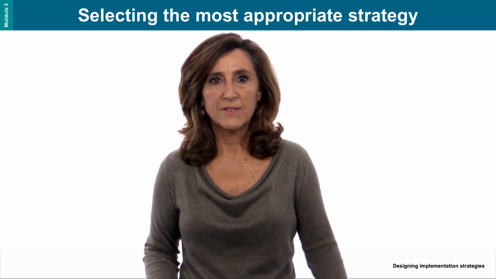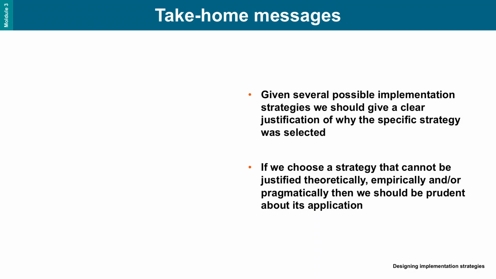So, don't forget, as I mentioned at the beginning of this lecture, given several possible implementation strategies, we should give a clear justification of why the specific strategy was selected. If we choose a strategy that cannot be justified, then we should be careful about its application. So that brings me to the end of what I wanted to cover today.